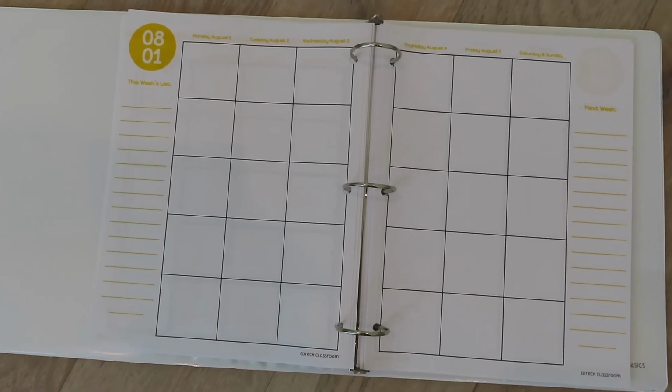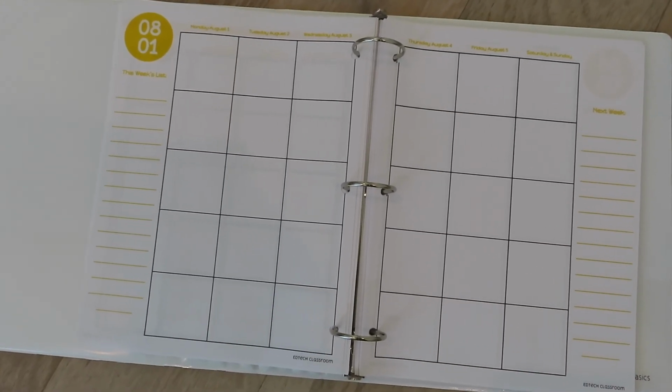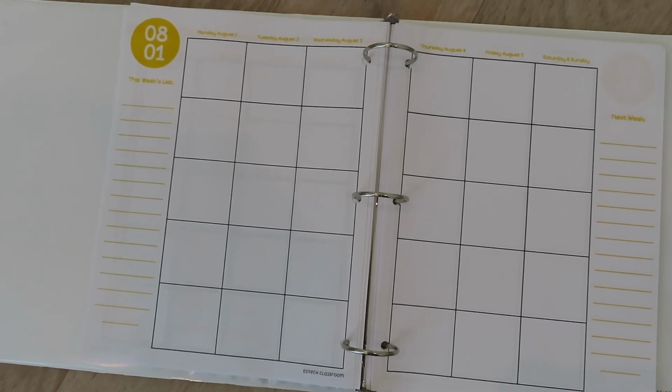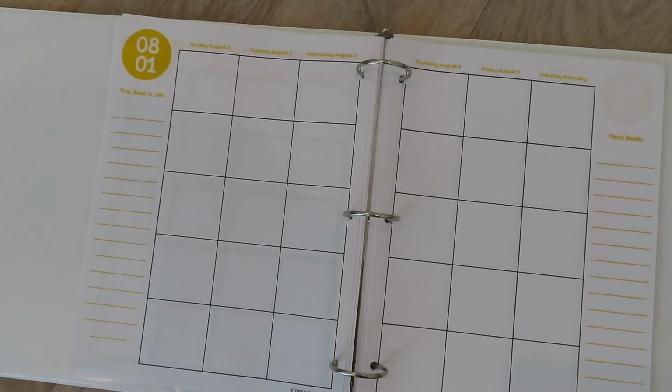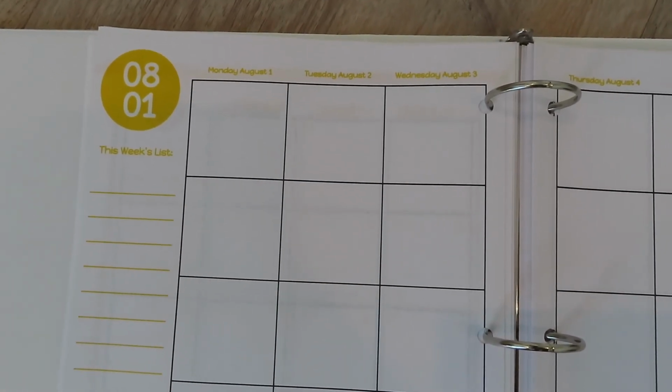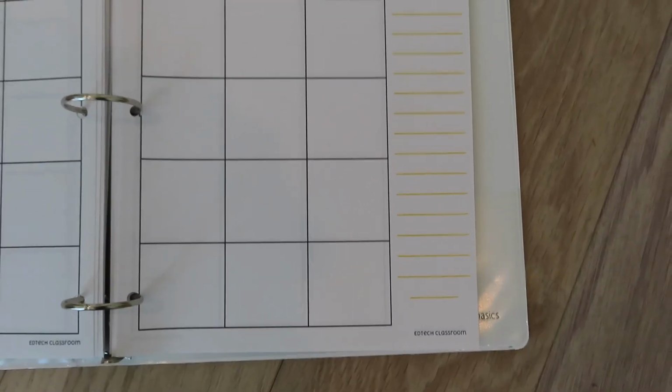As I mentioned, it comes in hourly or block. I personally like block scheduling. It works well for me, but I do have an hourly version as well. So you'll see basically in these different blocks, you can write out what you have going on. You can plan out your lessons or your days. And then you also can keep track of what you have going on next week as well.